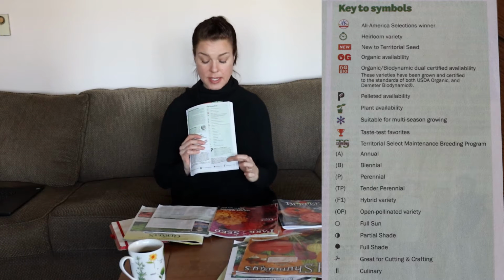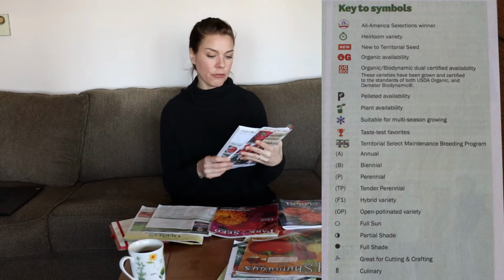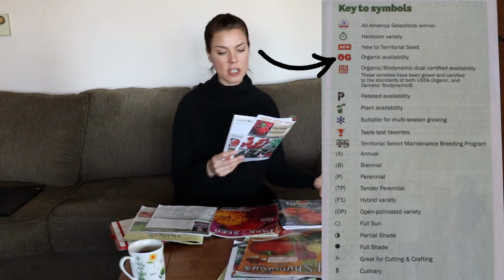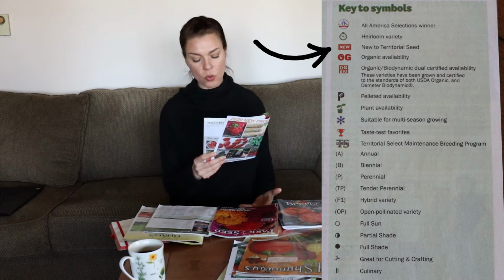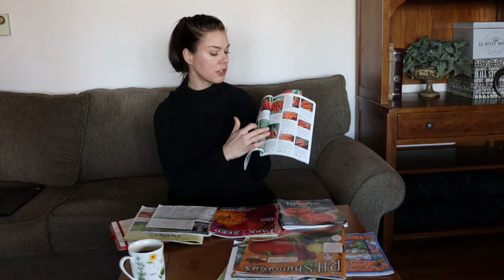So Territorial has a great example of this. They've got an extensive key to their symbols that they use, and that's everything from organic seed to new varieties to great for cutting and crafting. And then you'll see throughout the book that those little icons are used on the varieties themselves.